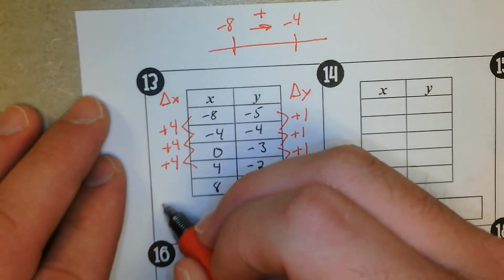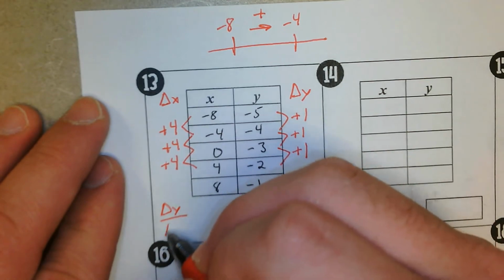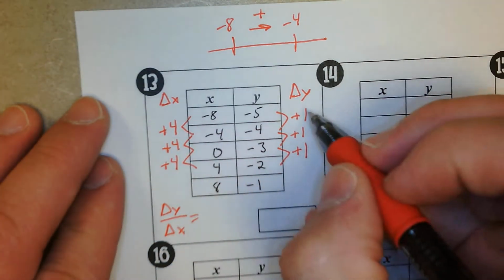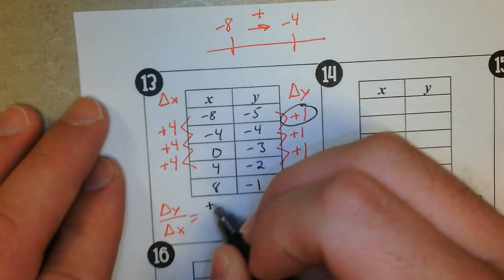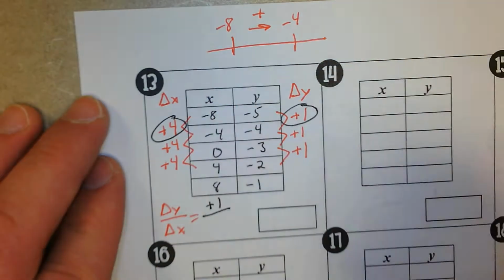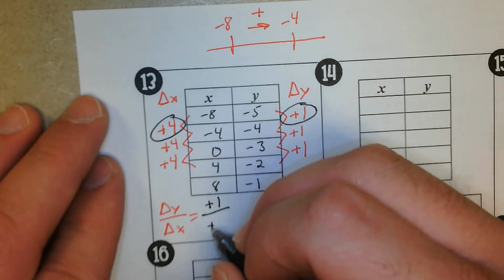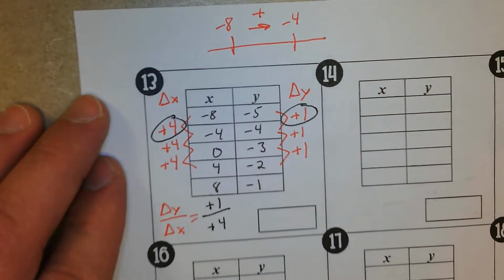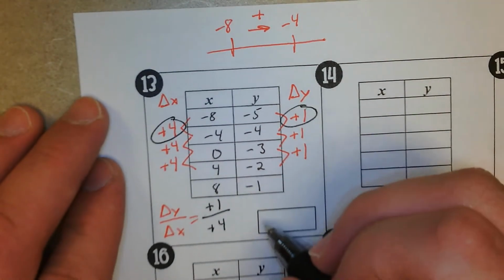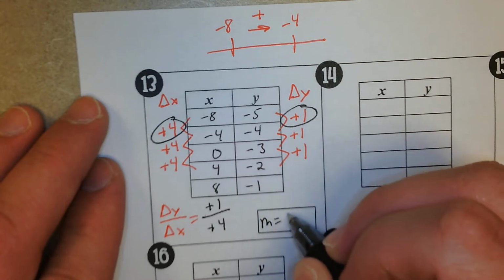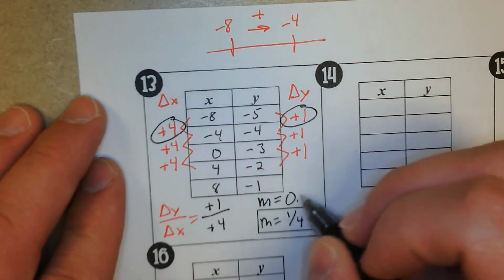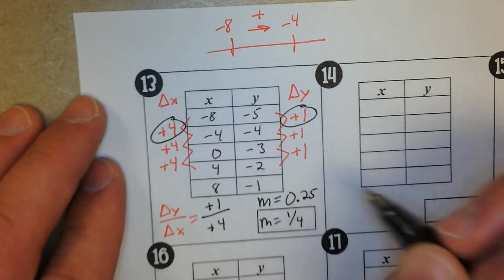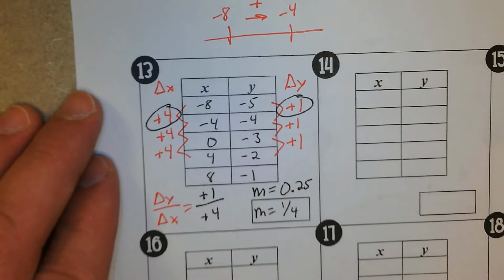So then I need to do my change in y divided by my change in x. So I'm going to take my y value, plus 1, divided by my change in my x value, plus 4. 1 divided by 4. I can leave it as 1/4. So m is equal to 1/4. I could also write it as m is equal to 0.25 if I want to put it in decimal form. Either one is correct.